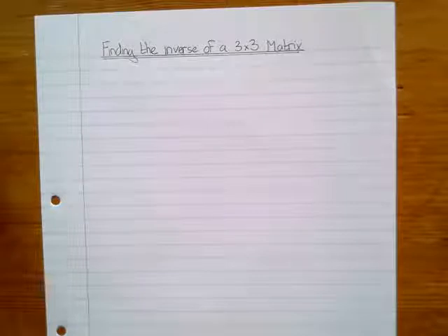You find the transpose of the matrix of cofactors and multiply it by the reciprocal of the determinant. I'll say that one more time. You find the transpose of the matrix of cofactors and you multiply that by the reciprocal of the determinant.